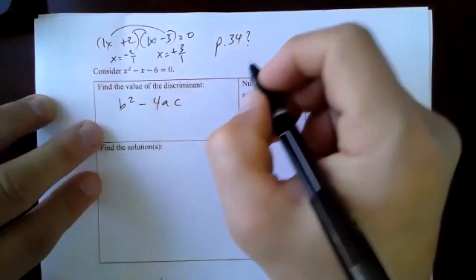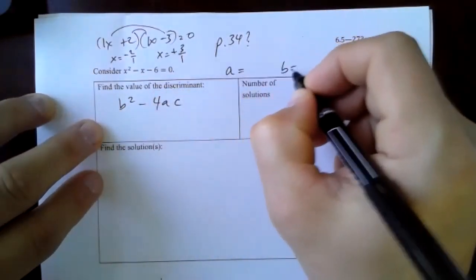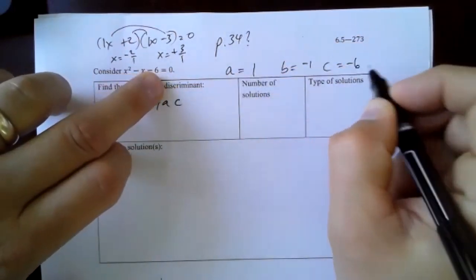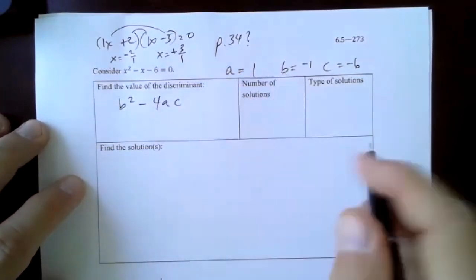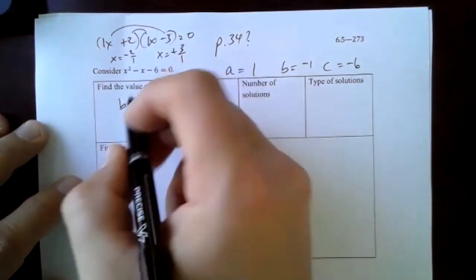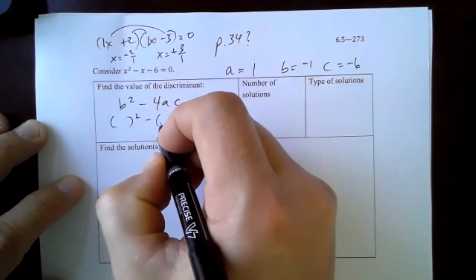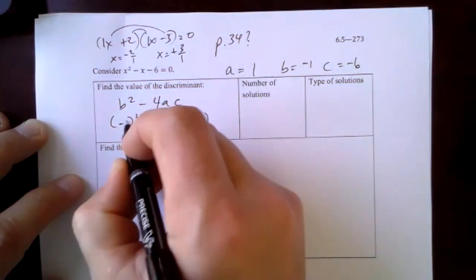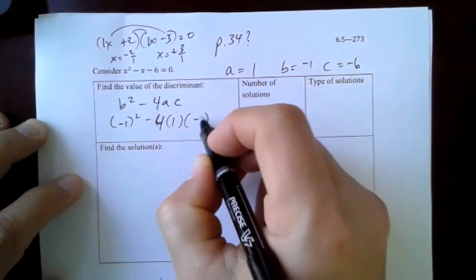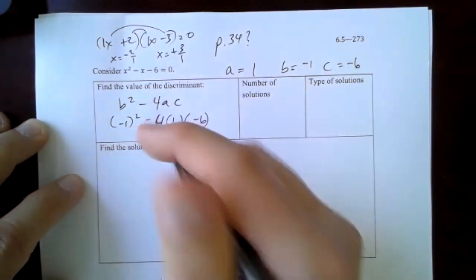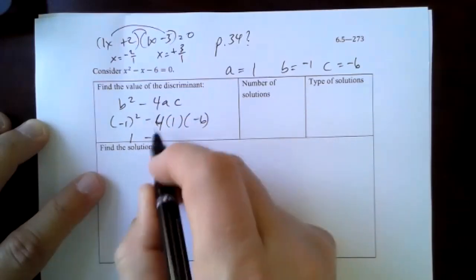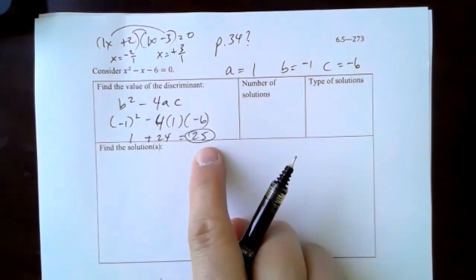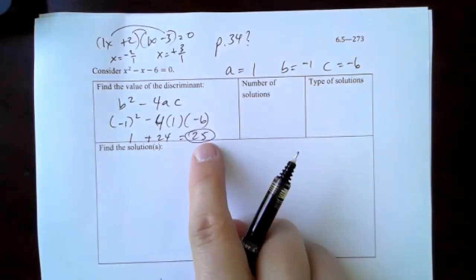All right, so let's talk about what A, B, and C are. A is 1, B is -1, and C is -6. So we're going to fill these values in. I always put blanks like this to help me clarify what goes where. And so we've got -1 squared, which is 1, and then this is a +24. So this 25 is a perfect square. Check that out.